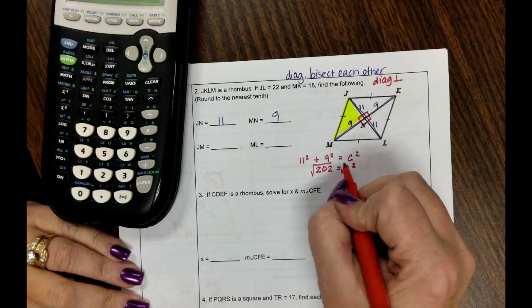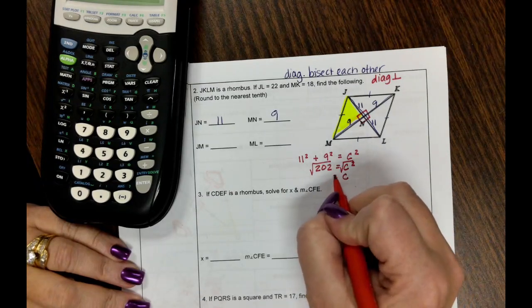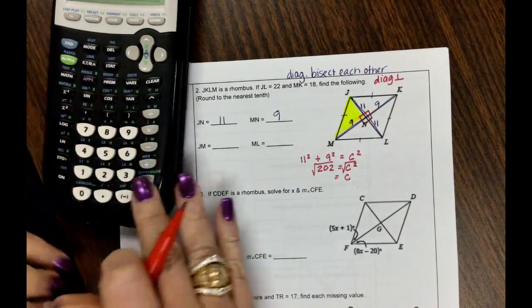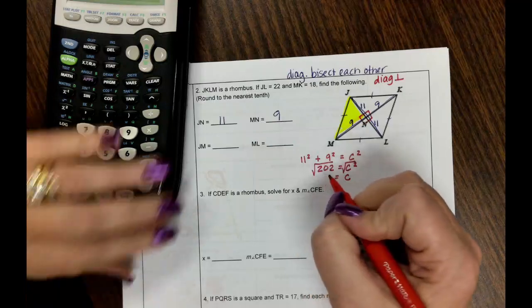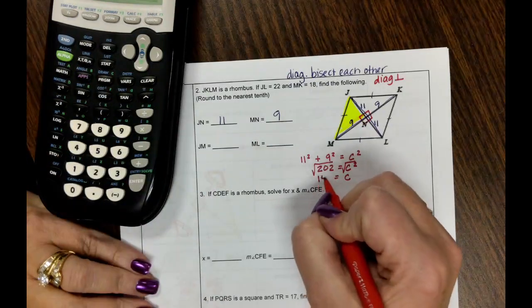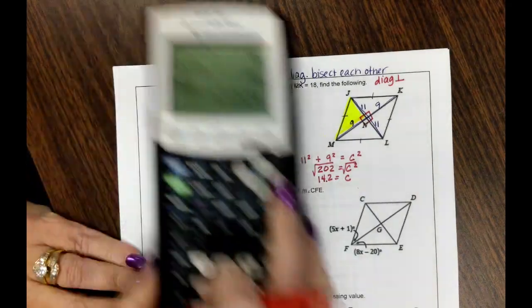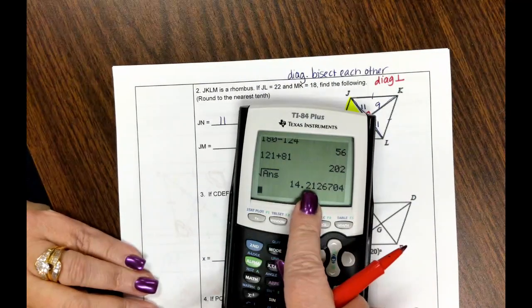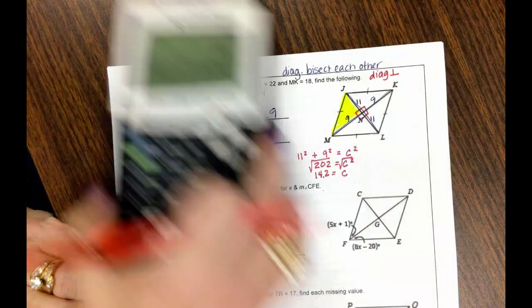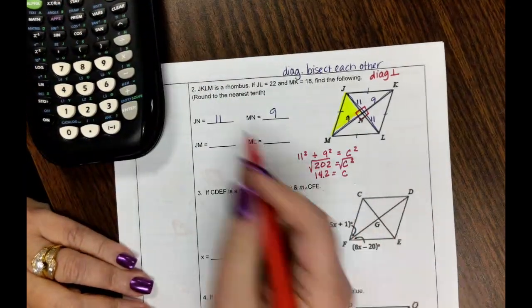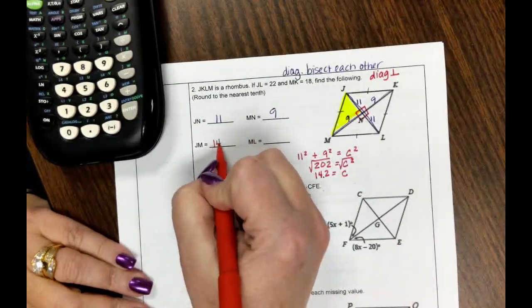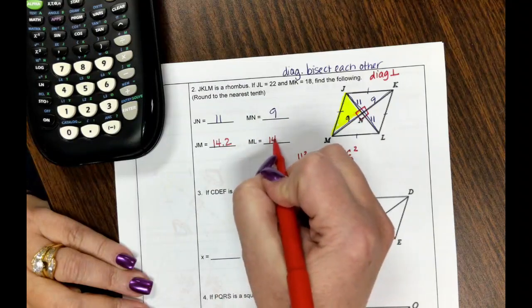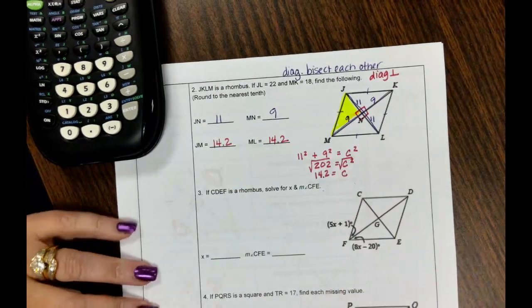You need to do the inverse so that you can see that c is the square root of 202. And it says to round to the nearest tenth. So that's 14.2. It's 14.21, tenths place. Look one number behind. The 1 does not move the 2, so we say 14.2. So JM is 14.2 and ML is 14.2. Okay.